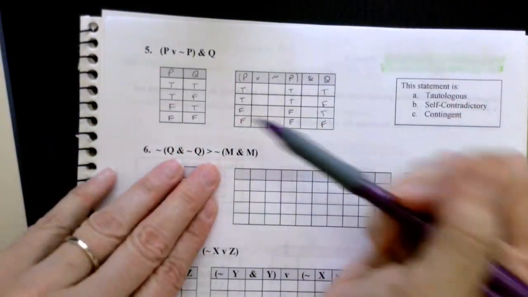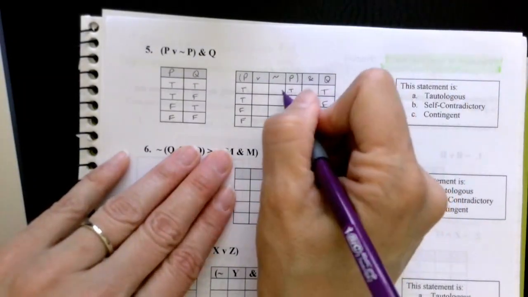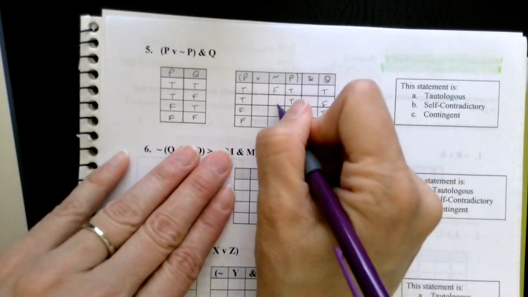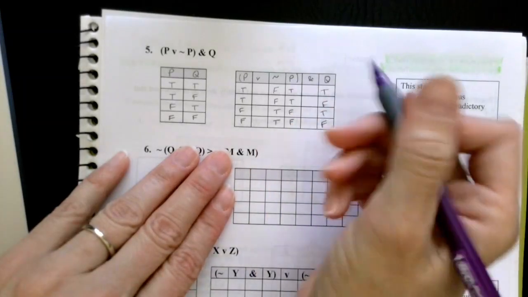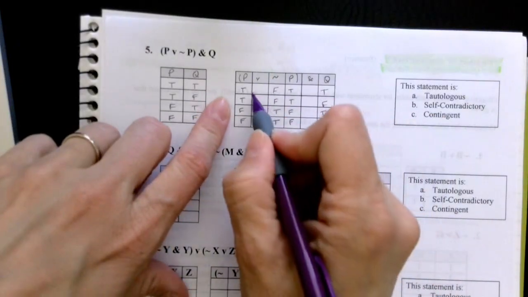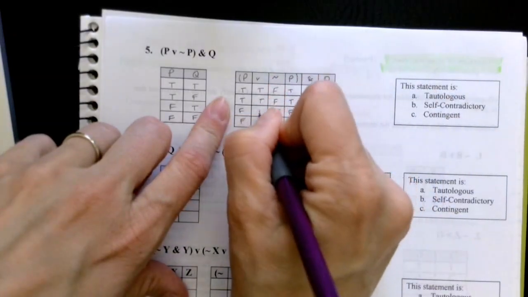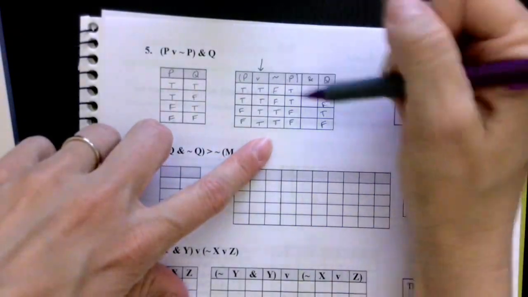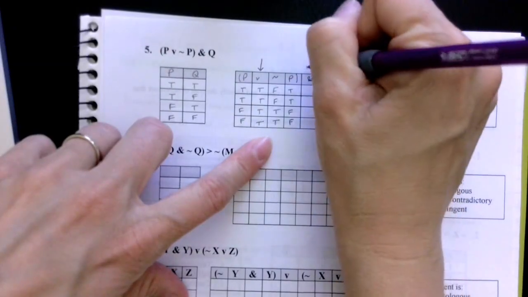Left to right, inside parentheses first. So we've got a tilde that we need to work out before we can do the operator here. So we're just negating that T becomes an F, T becomes an F, and these F's become T's. And then we'll work out this disjunct. So FF is what we're looking for. We don't have any. These are all T's. And then we use this column because that's what we derived out of this whole problem here. And this column here to come up with our main operator column.